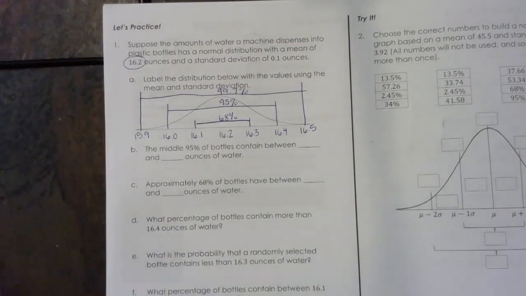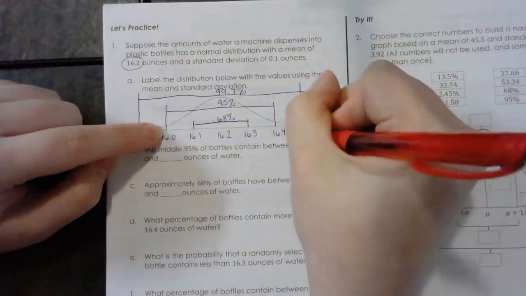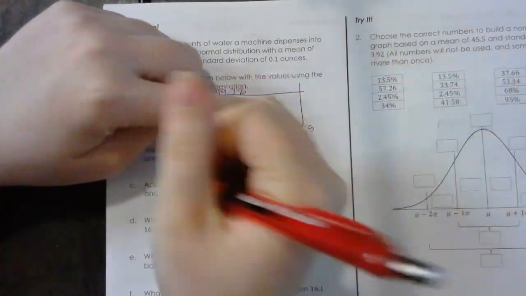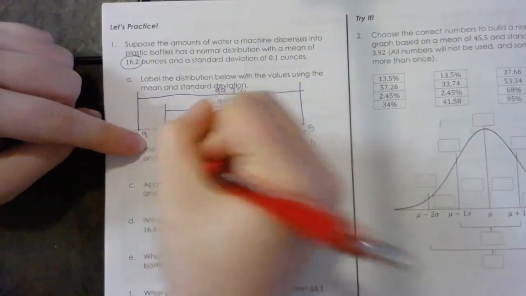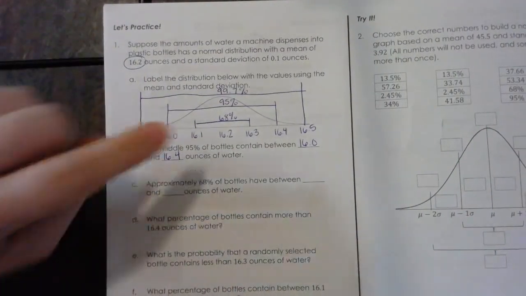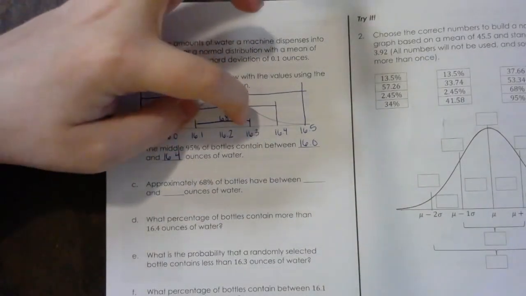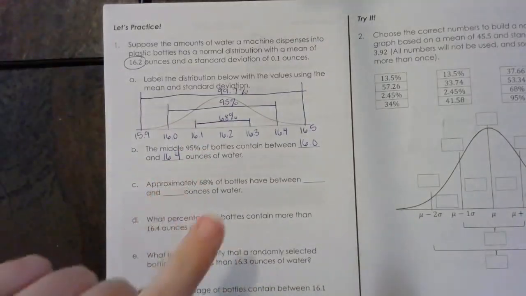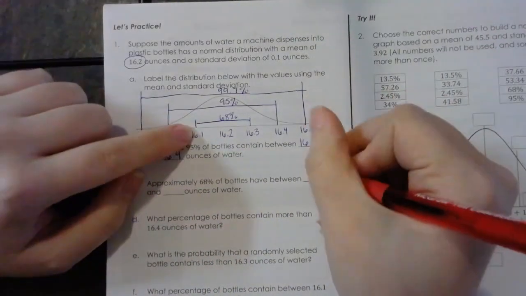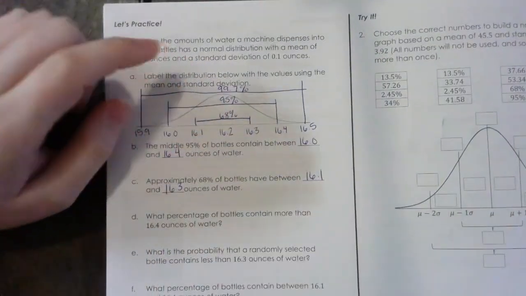There we go. Okay, so the middle 95% of bottles contain between blank and blank ounces of water. That would be between 16.0 and 16.4 ounces of water. Approximately 68% of bottles have between blank and blank ounces of water. Well, that 68% is that very middle section of the data, within 1 standard deviation of the mean. So that would be 16.1 and 16.3 ounces of water.